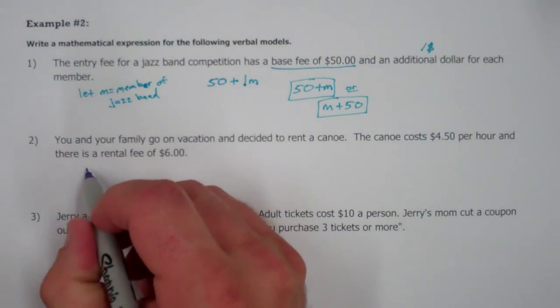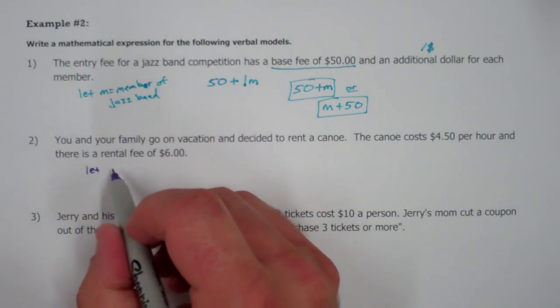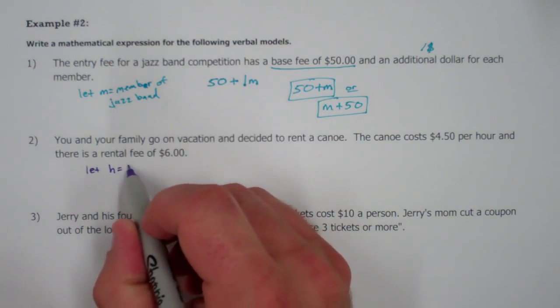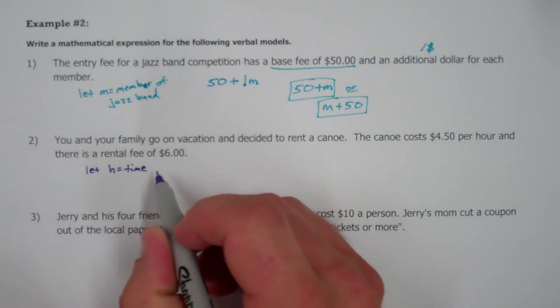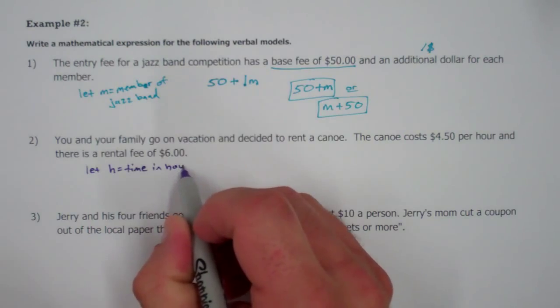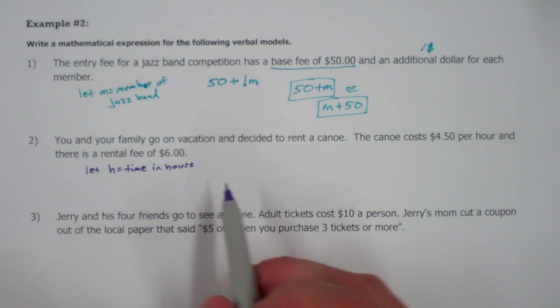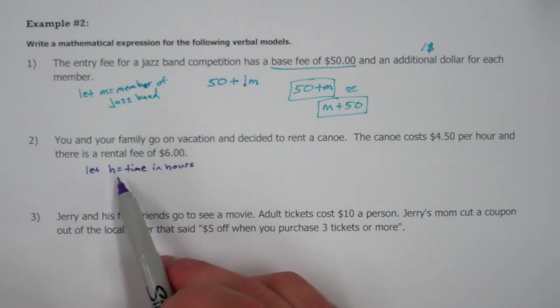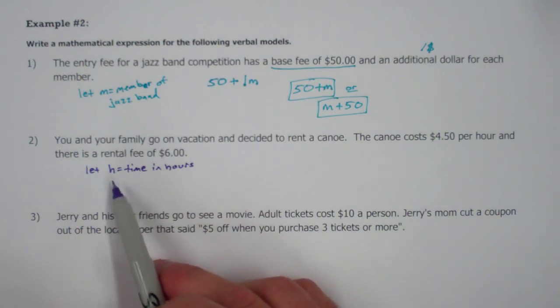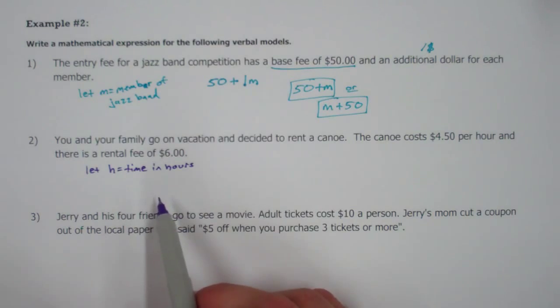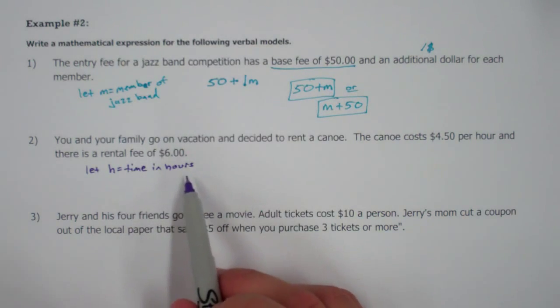So right away, we could even let a variable, let's say h, equal the time in hours. You could be a little more specific here if you wanted. The time that you've rented the canoe, that's fine. Or if this reminds you enough of what that variable stands for, then that's okay as well. So we're going to let h equal the time in hours.